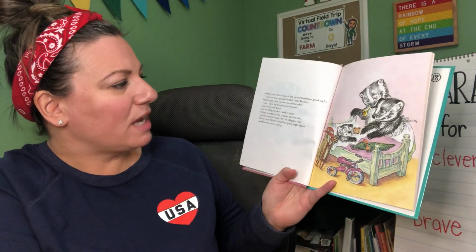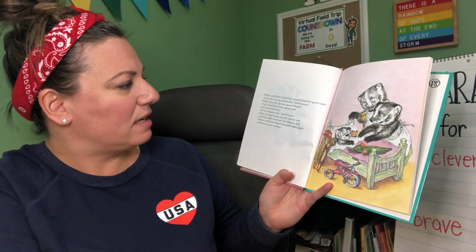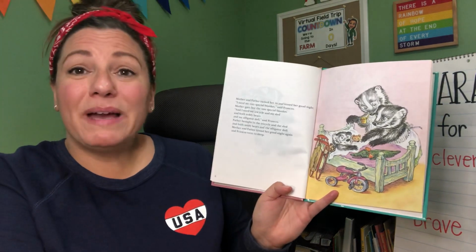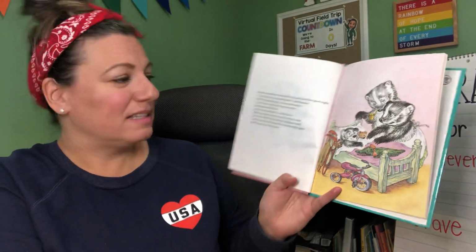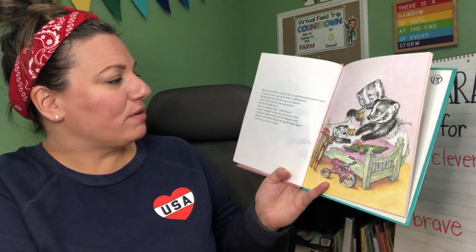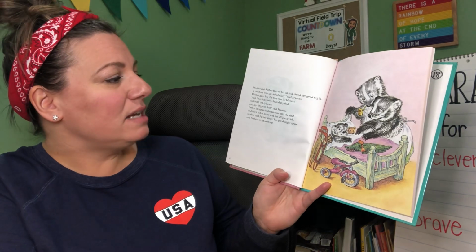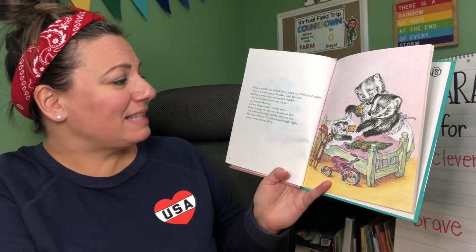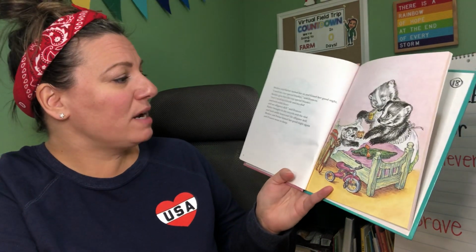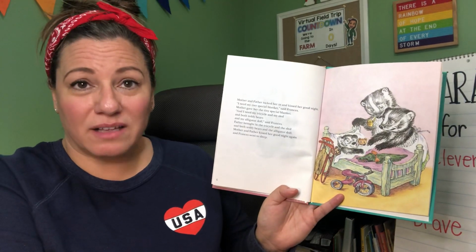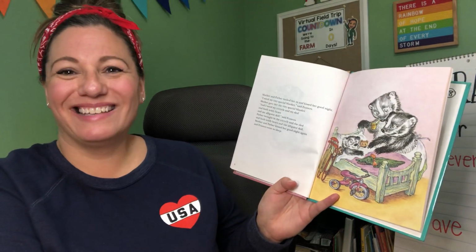Mother and Father tucked her in and kissed her goodnight. I need my tiny special blanket, said Frances. Mother gave her the tiny special blanket. And I need my tricycle and my sled and both teddy bears and my alligator doll, said Frances.